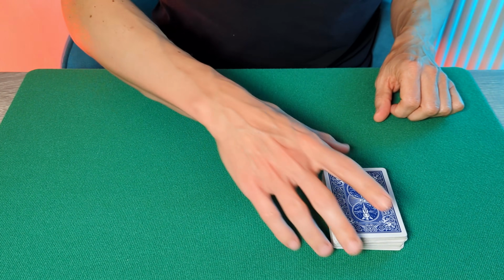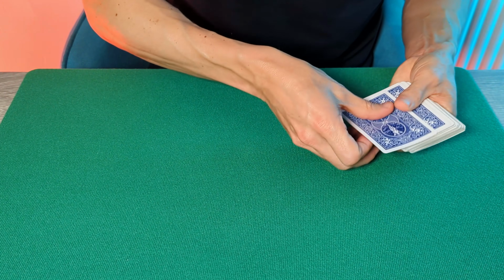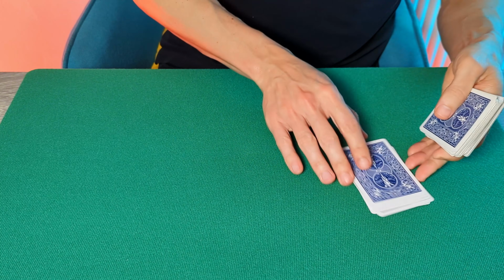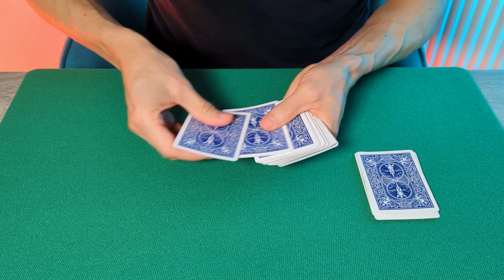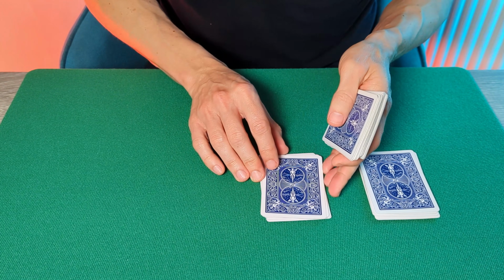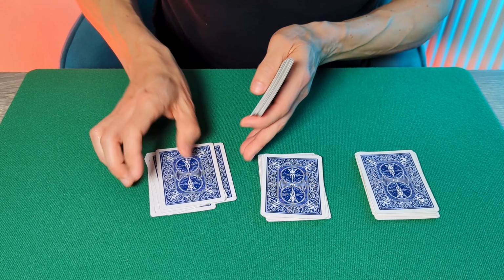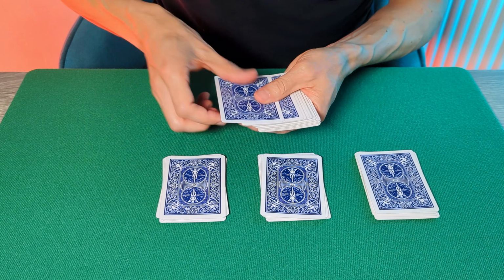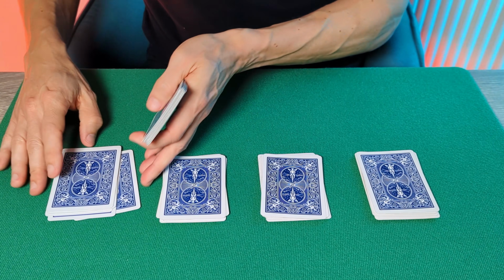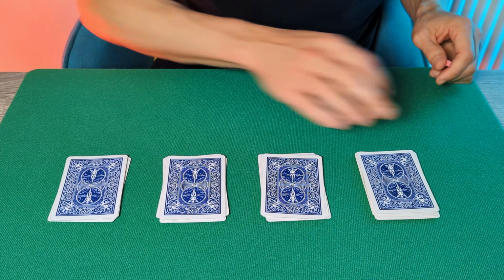You're now going to take the deck and deal 4 piles of 8 cards to the table, just like so. 1, 2, 3, 4, 5, 6, 7, 8. So there's the first pile just there. 1, 2, 3, 4, 5, 6, 7, 8. There's the second pile. 1, 2, 3, 4, 5, 6, 7, 8. There's the third pile, and finally 1, 2, 3, 4, 5, 6, 7, 8, the fourth pile on the end, and you can just place the rest of the cards to the side.